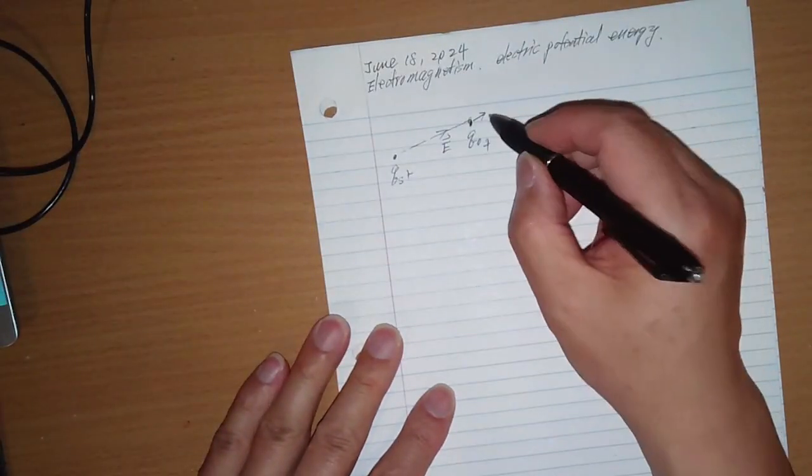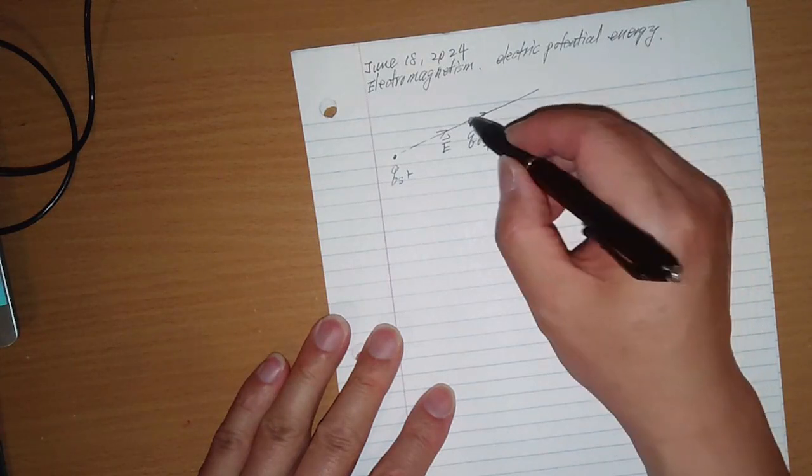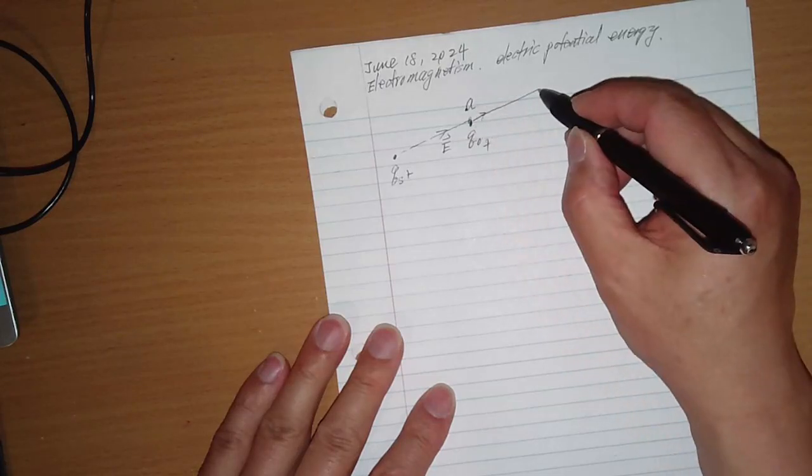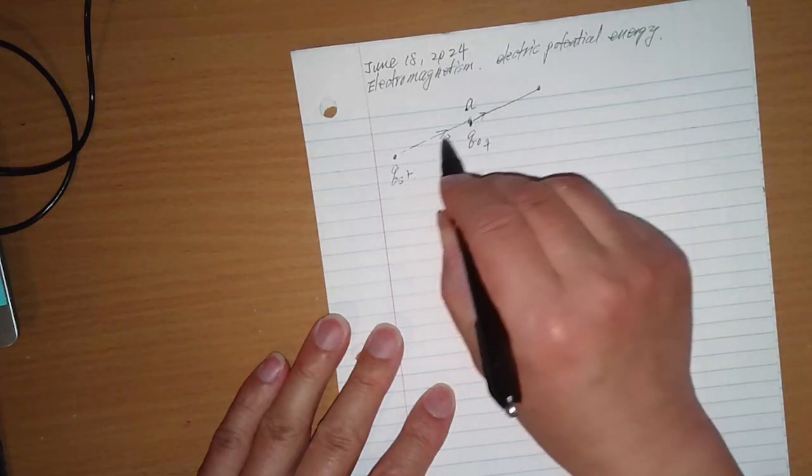And then let's say the starting position we call A, and then we move radially.